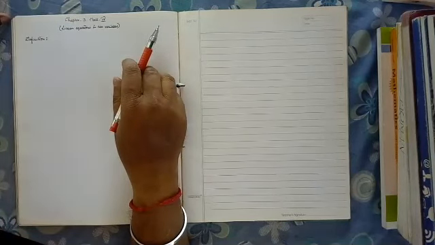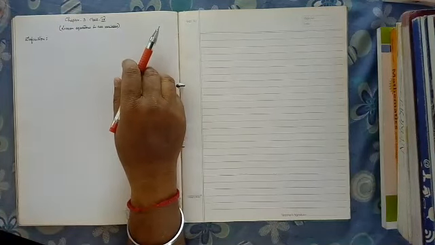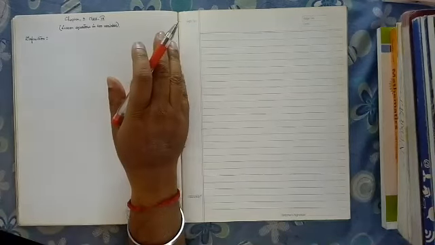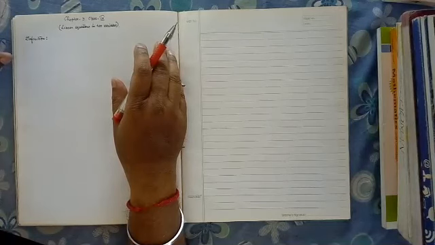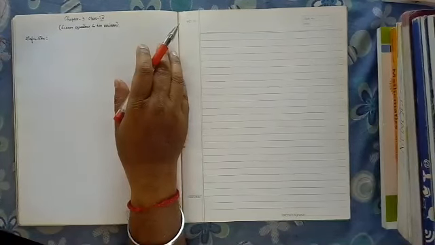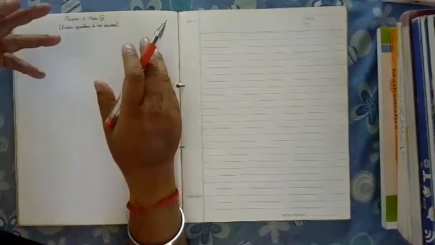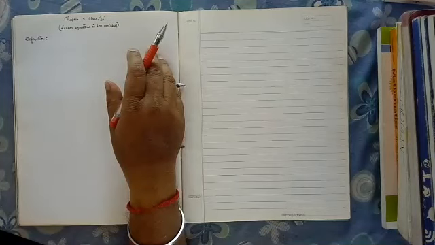First, let us know what is a linear equation in two variables. Linear equation refers to a straight line. The two variables are x and y.